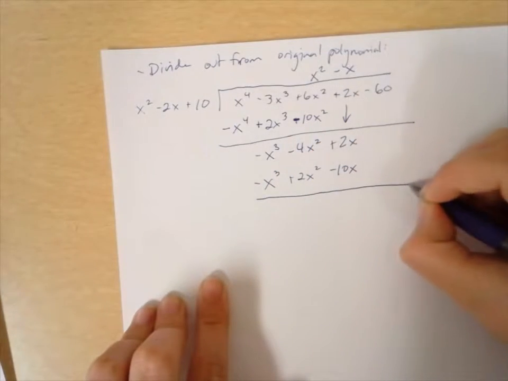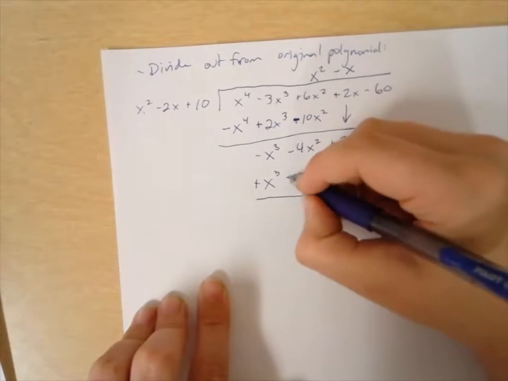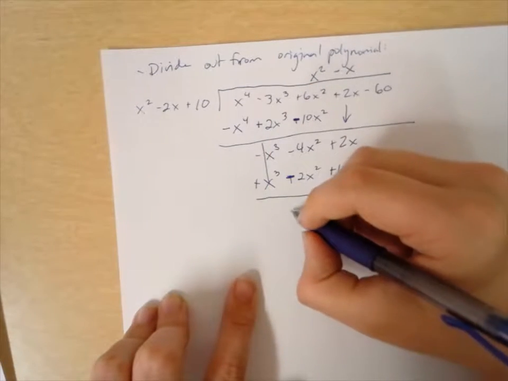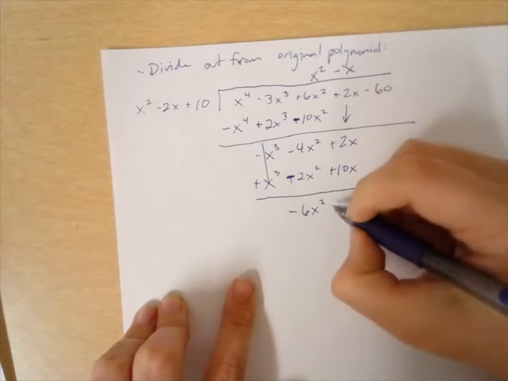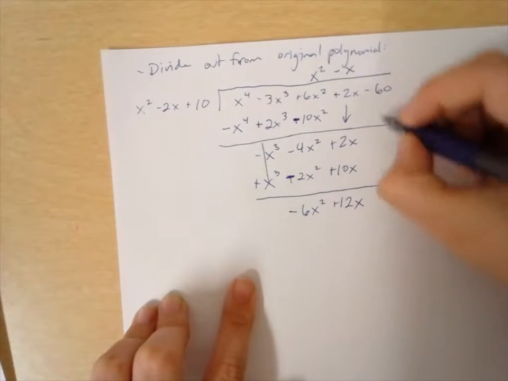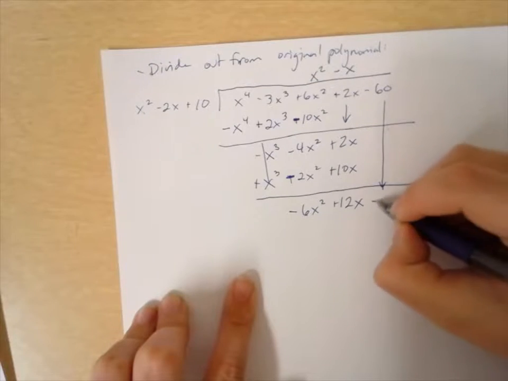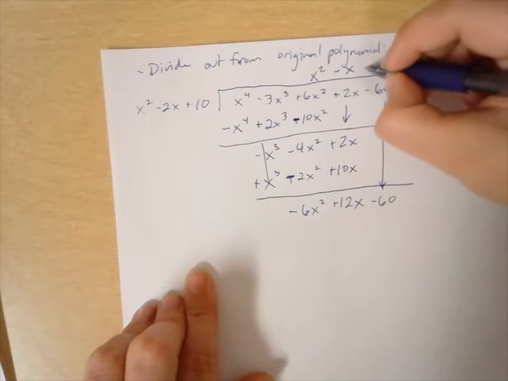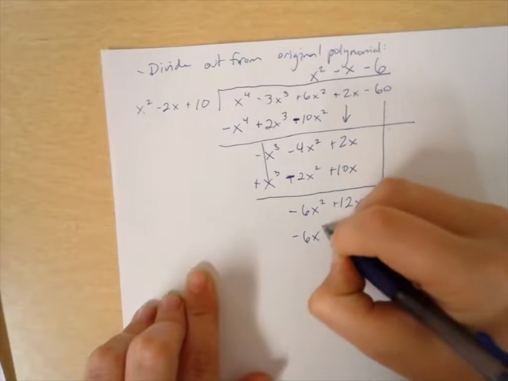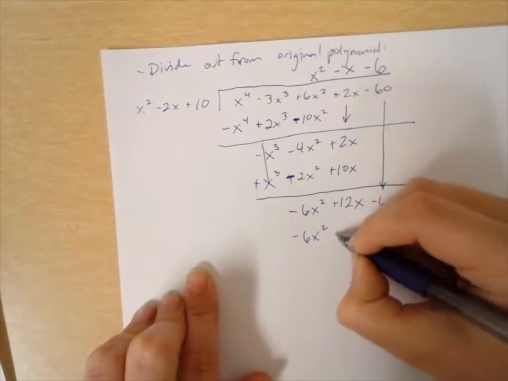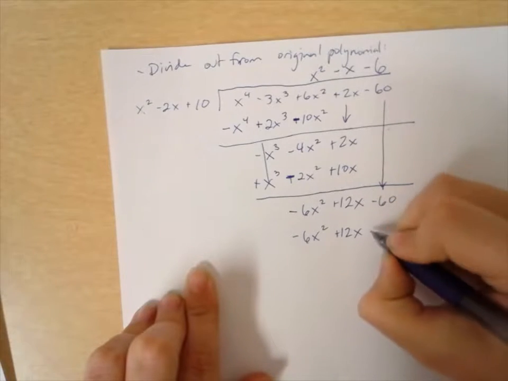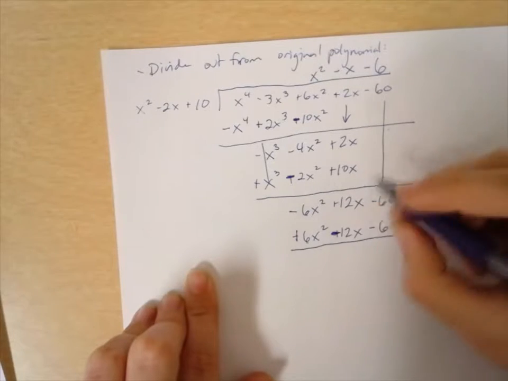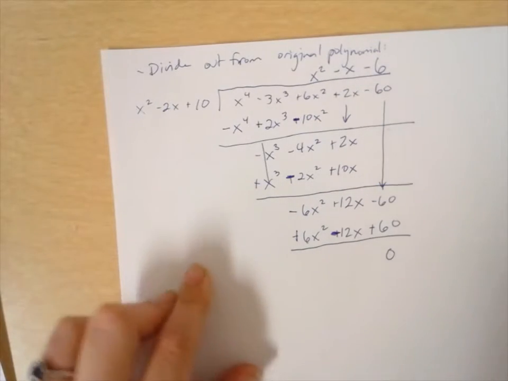From here, I can change my signs. Those go away. I get negative 6x squared and plus 12x, and then negative 60 comes down. Now x times negative 6 is going to get me negative 6x squared, positive 12x, and negative 60. I change all of my signs, and I see that I'm going to get 0.